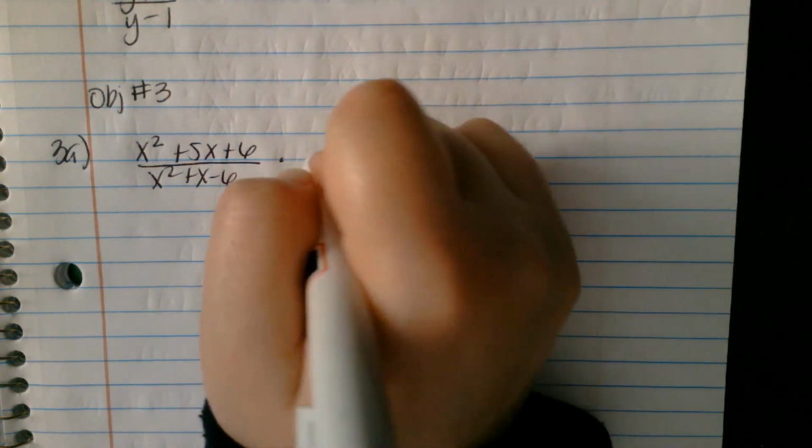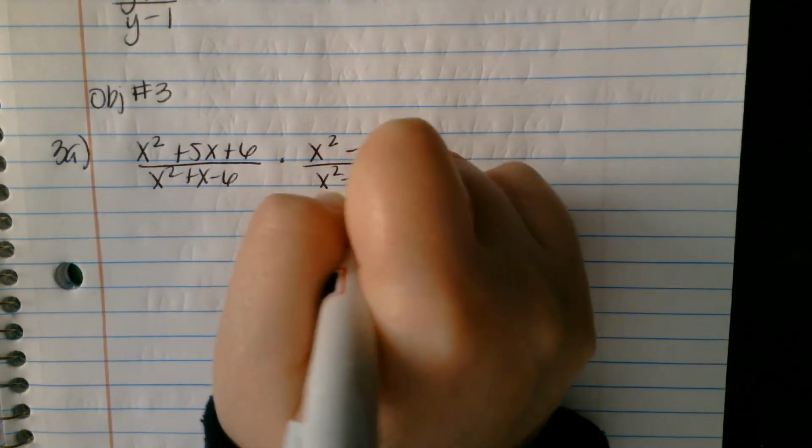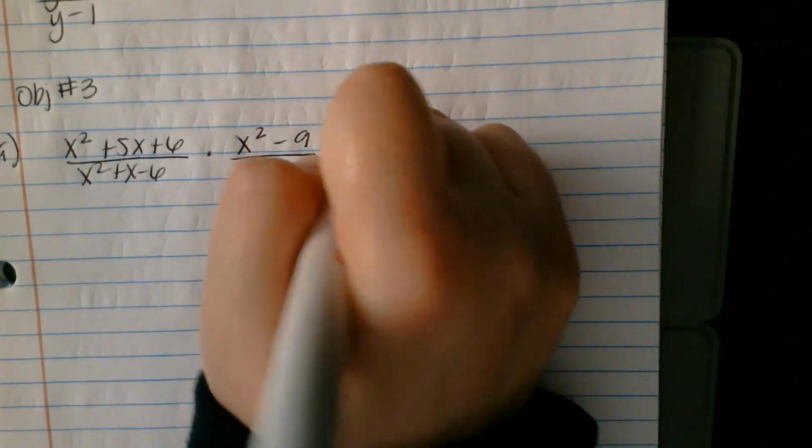So for 3a, if we have x squared plus 5x plus 6 over x squared plus x minus 6, this takes a little bit longer here because I have to write it. Squared minus x minus 6. Okay, so we're going to factor all four.